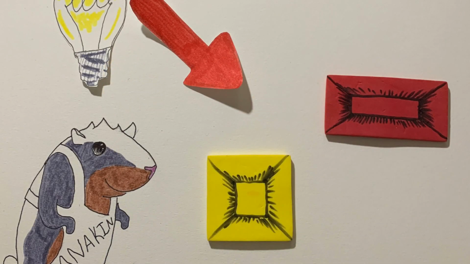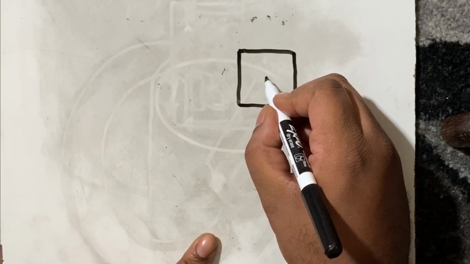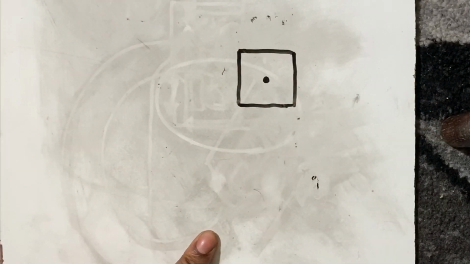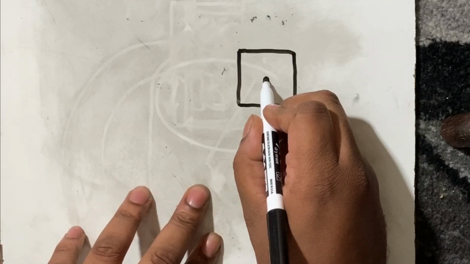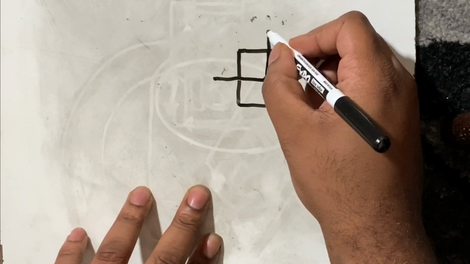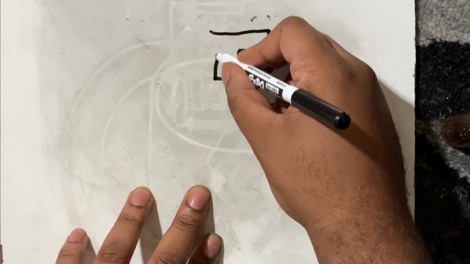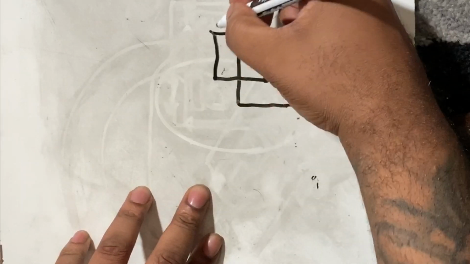Let's start with these 2 first, the cube and the rectangular prism. Because the cube is the form of a square, we're gonna start with a square and put a dot in the middle. Then you're gonna draw an identical square from that dot, doesn't matter which direction, and then you're going to connect the corners.